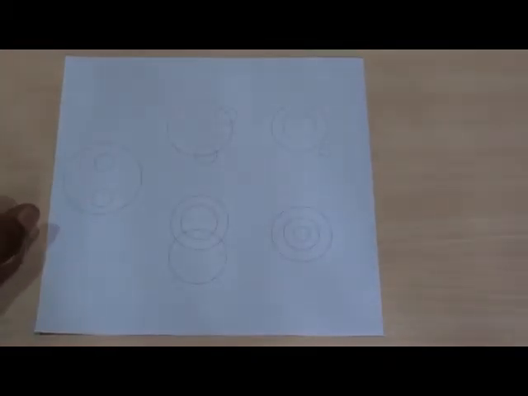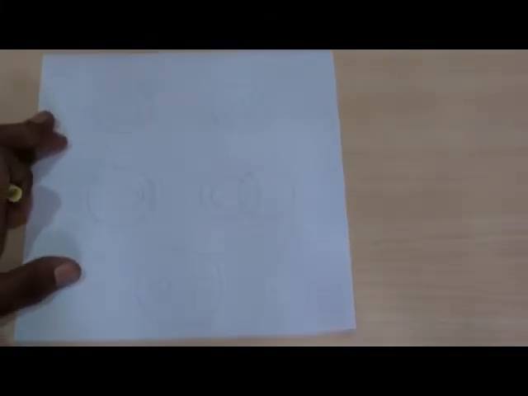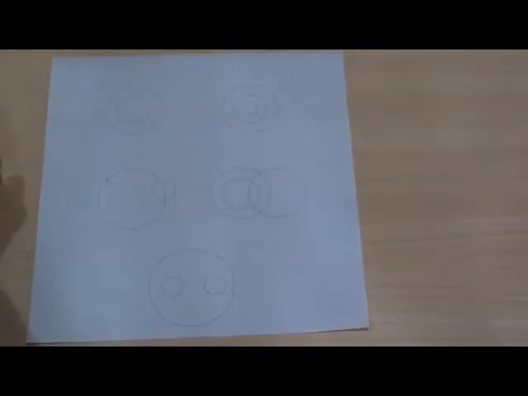The more common question type although is something like this. So you can see that there are a number of Venn diagrams on the paper, but none of the Venn diagrams are named. So this is more like a match the pair kind of question.